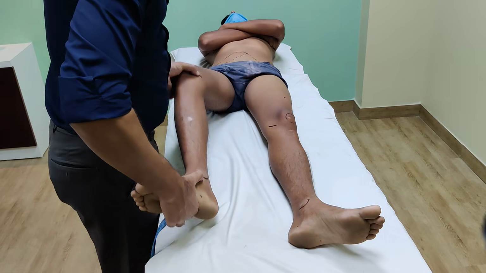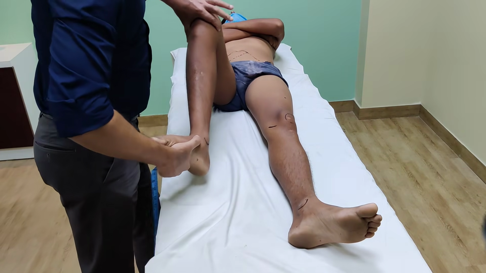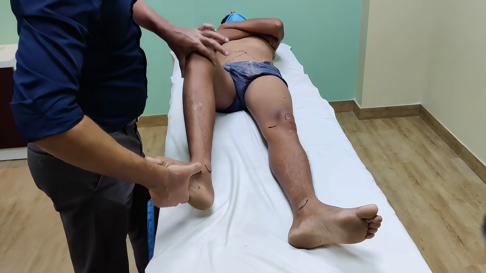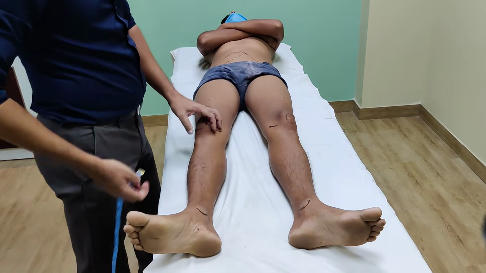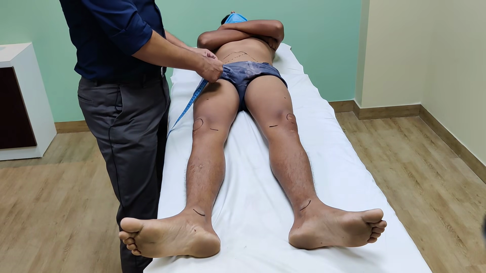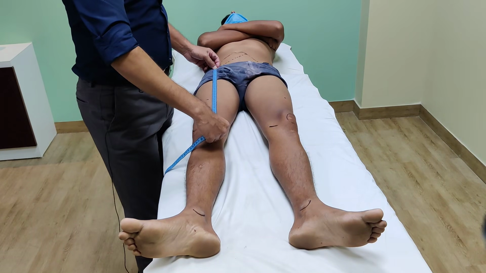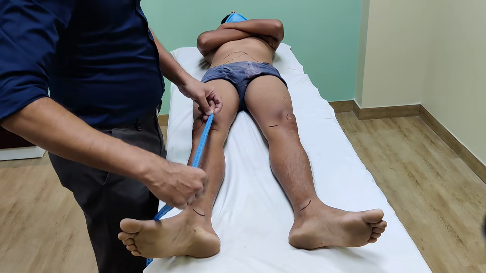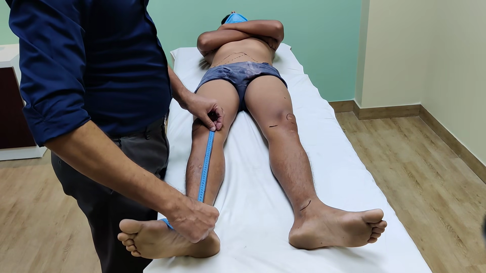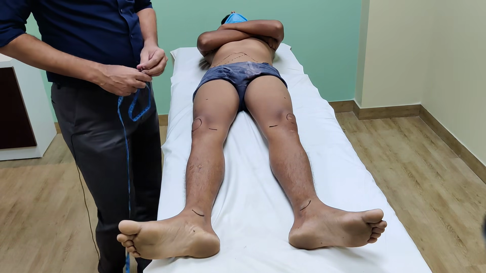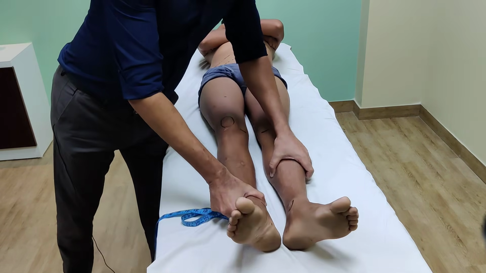For the joint line, I keep my finger on the medial joint and just move it. This is the easiest way I find, and I have drawn a medial joint line here. So to do a differential or segmental measurement, first you measure from the ASIS to the medial joint line, and then from the medial joint line to the crest of the medial malleolus, and then you compare both sides, and it will give you a reading.